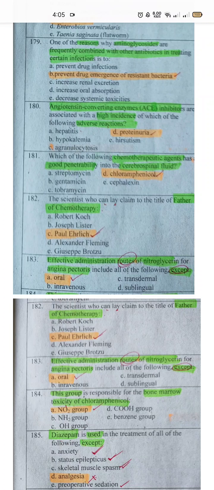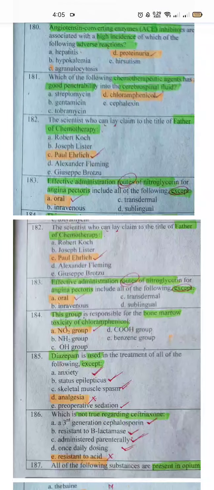Okay, 182. The scientist who can lay claim to the title of father of chemotherapy is Paul Ehrlich. So, the father of chemotherapy is Paul Ehrlich. So, he developed the concept of chemotherapy. 183.